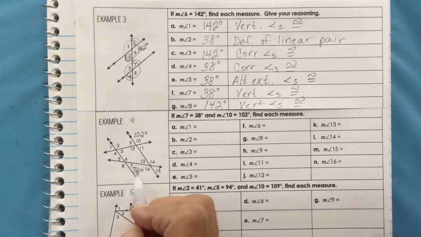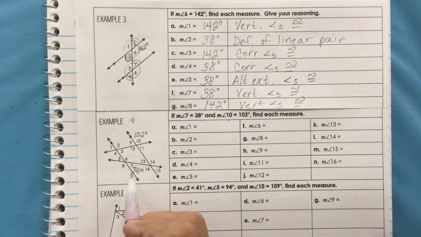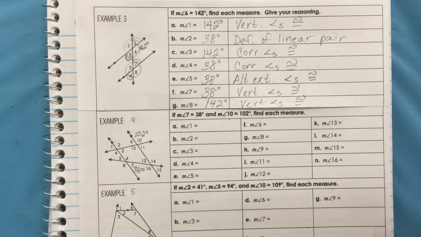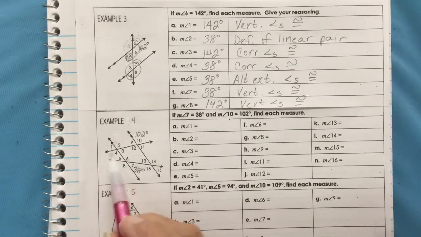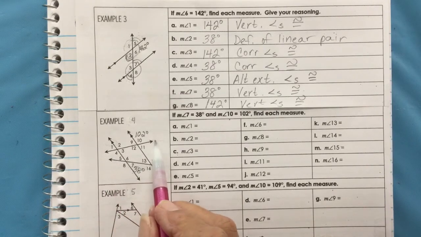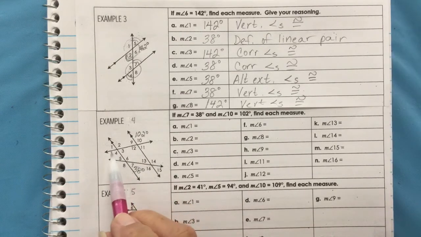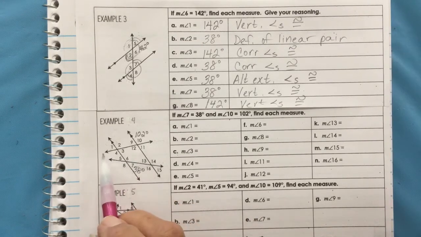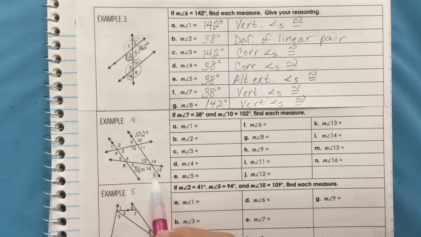Now, since I know 7 is 38, I can find out that angle, let's start at angle 1. So if we look at these 2 parallel lines, see the little arrows, tells us that they're parallel. Looking at these 2 parallel lines, this line is the transversal that contains both angle 1 and angle 10. 1 and 10 are on the same transversal across parallel lines.